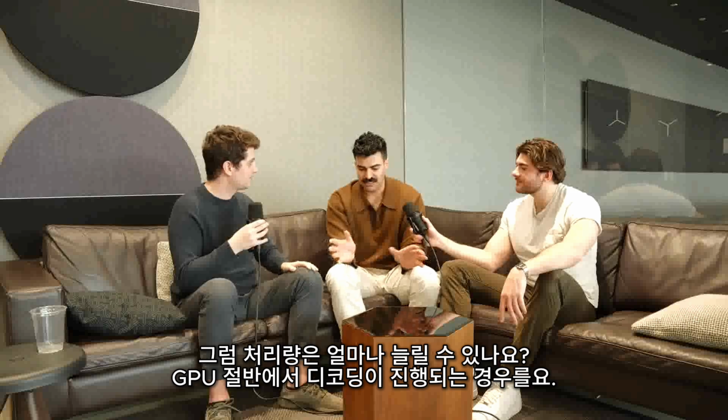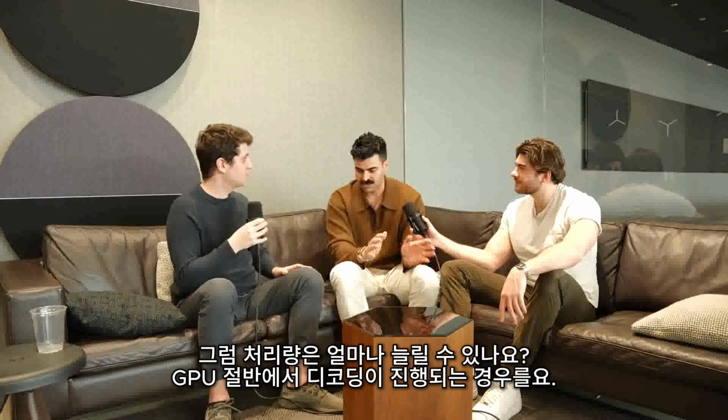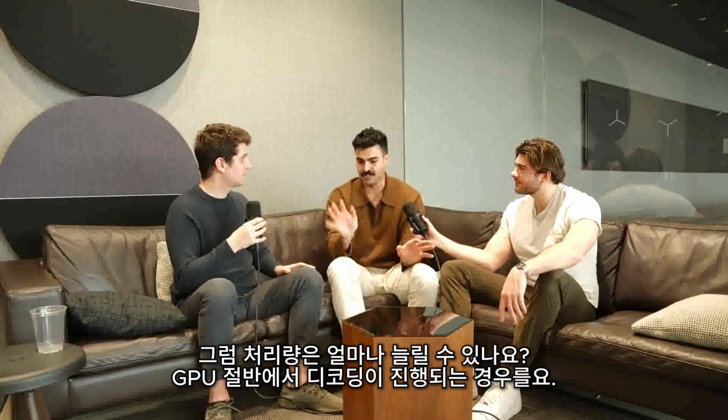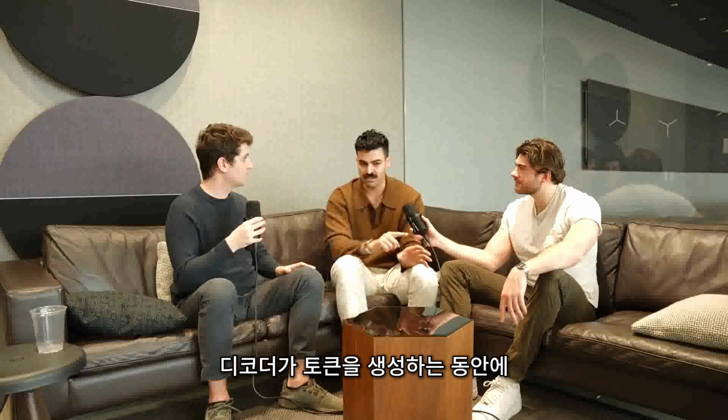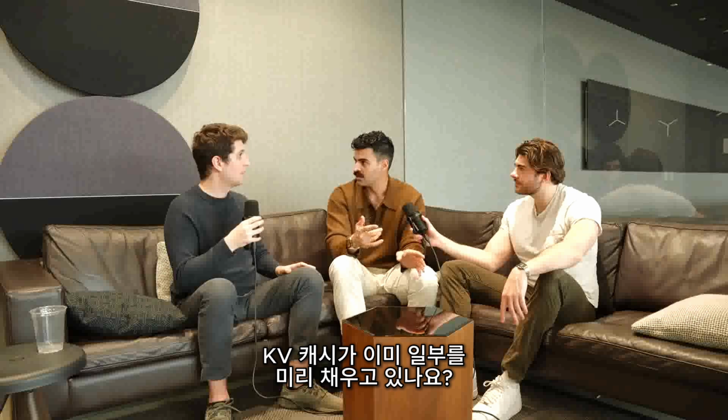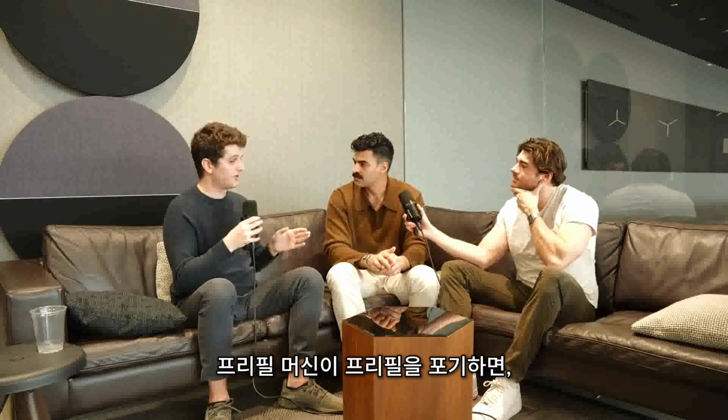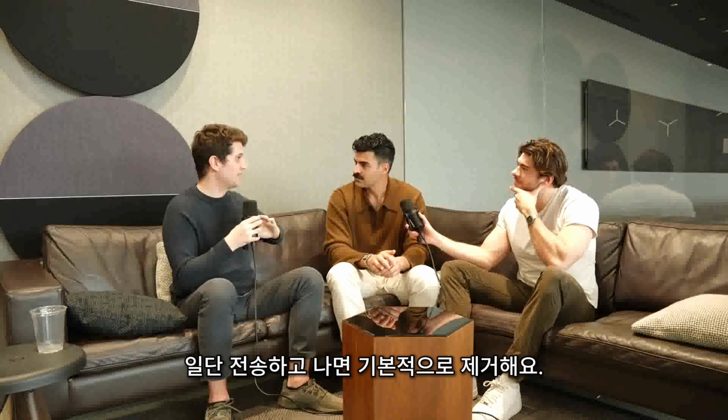So in the case where you split so that some decoding is happening on half of the GPUs, as the decoder is generating tokens, is a KV cache already starting to prefill with some of the output? Once the prefill machine transfers the KV, it basically removes it.